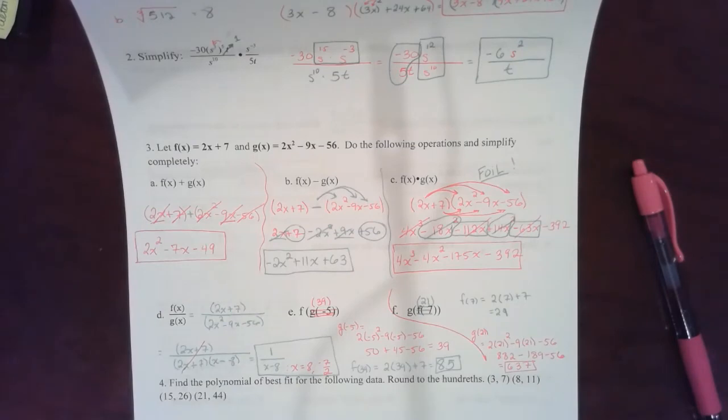Just going to move the next one up for our calculator. Alright, what's wrong?